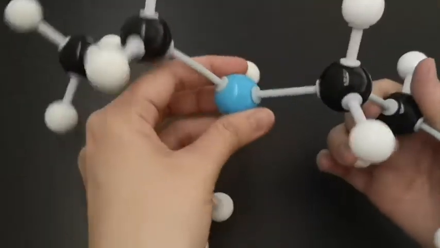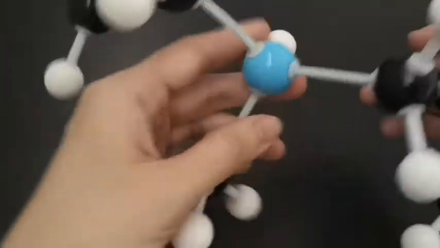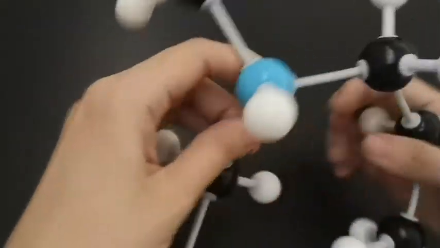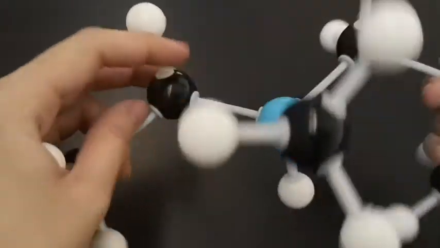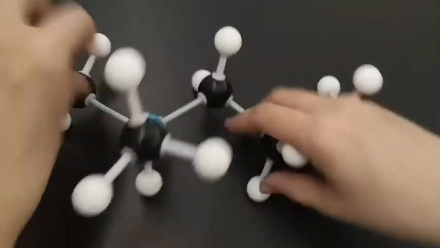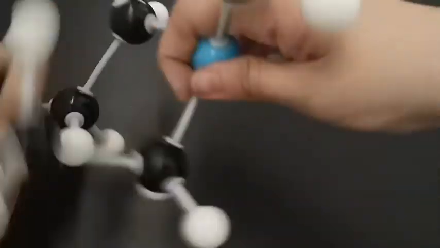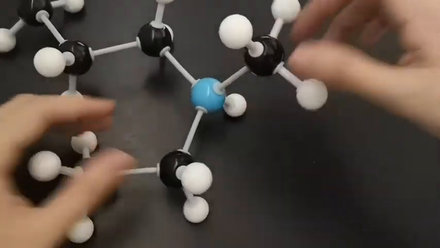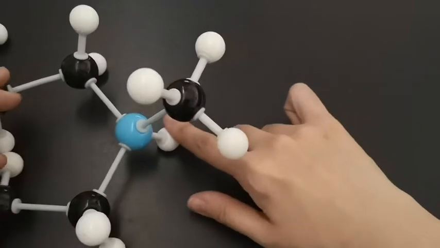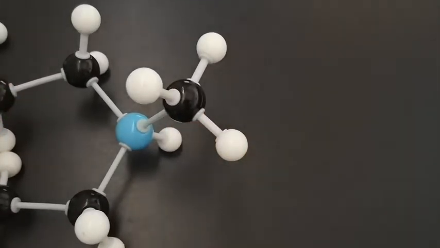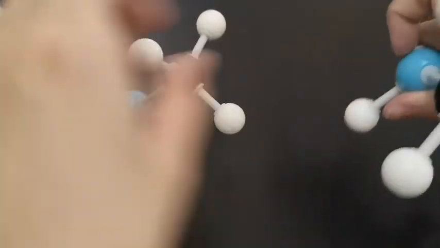So here is your chiral carbon. Hydrogen is here. You have your methyl group, your ethyl group, and your propyl group right here. Let's make it stand like this. So methyl group is here, hydrogen, ethyl, and propyl. And then let's get the other one, for the mirror image.